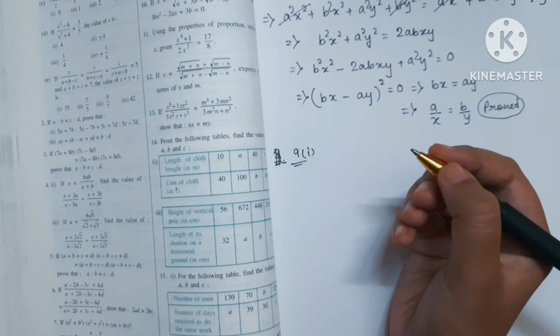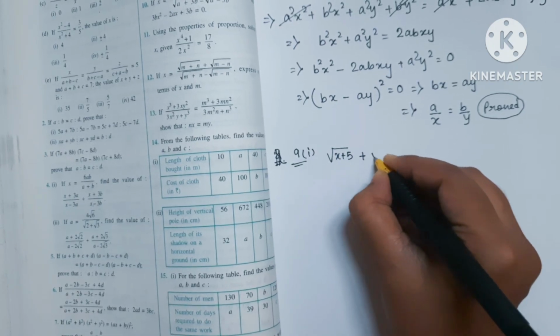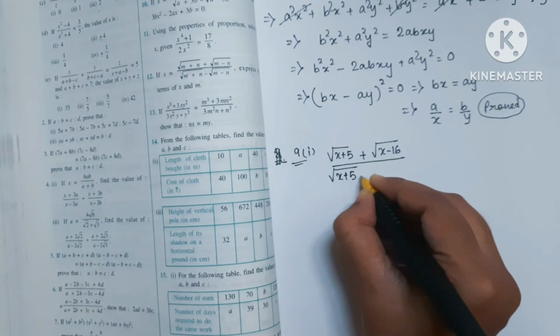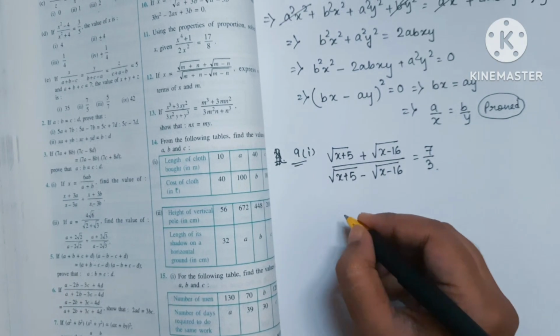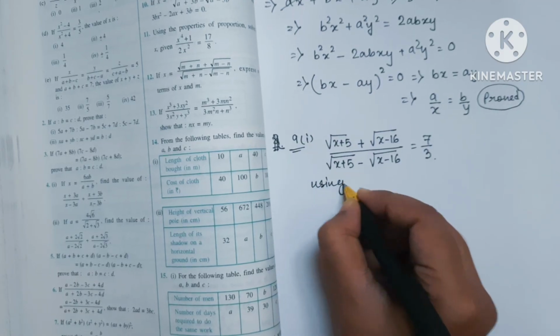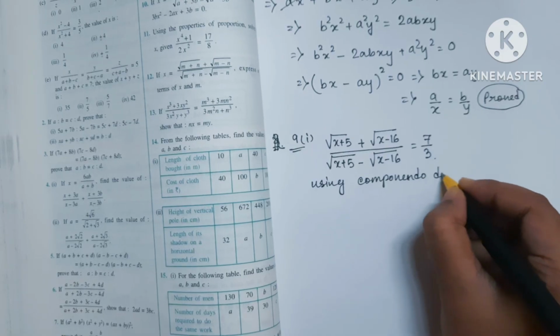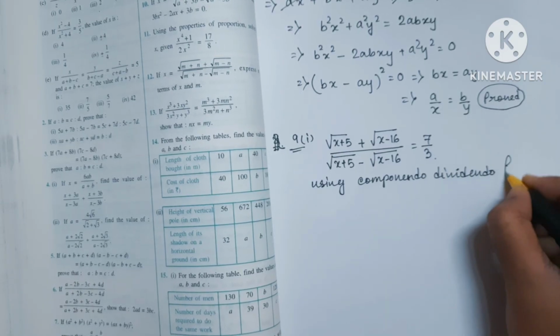Question 1 of 9. See the question: (root of x plus 5 plus root of x minus 16) by (root of x plus 5 minus root of x minus 16) is equal to 7 by 3. Okay. Now use componendo dividendo formula.